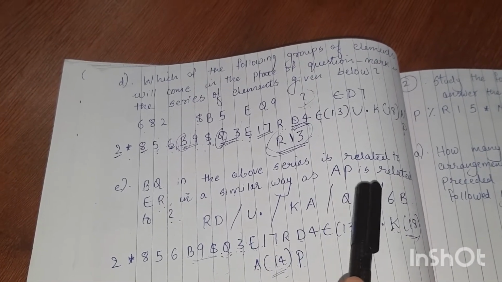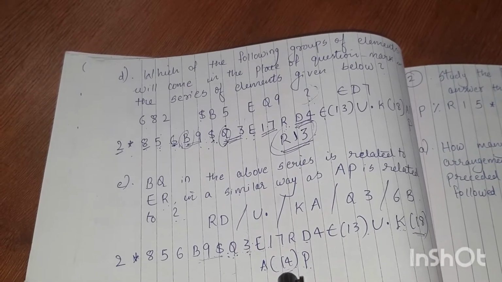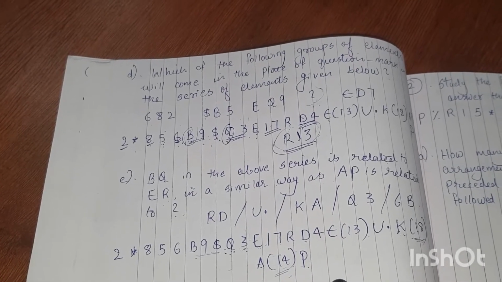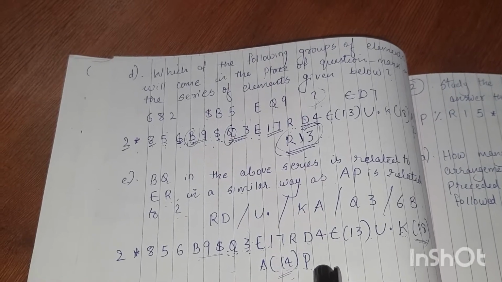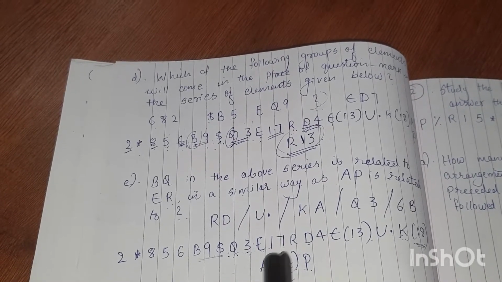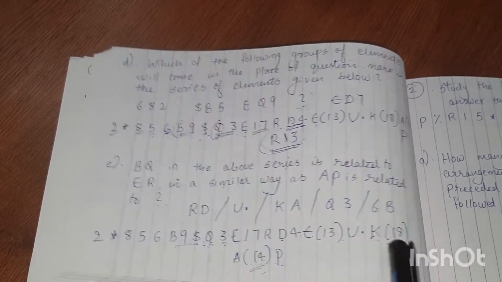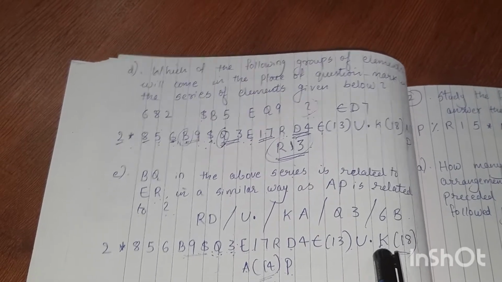Understood? In a similar way as AP is related to... Here in between A and P there is only one element, and that is 14. So our answer will also contain three elements. Okay, and see, since there are only three elements, and between A and P there is only one element, we have to eliminate one element previous to A, that is 18, we have to eliminate. Then the next letter is K.